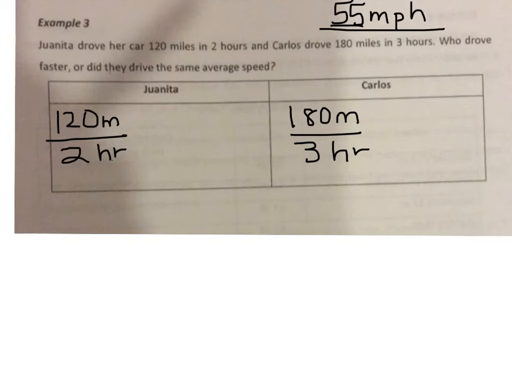So 120 divided by 2 is 60. So the label on this, be very careful, it's 60 miles per hour. This slash, when you make that, does mean per. Otherwise, if you want to be safe, you can always put 1 hour on the bottom. We're going to do the same thing for Carlos this time. So it's just basically the top, and we're going to divide that by the bottom. So 180 divided by 3 is again 60 miles per hour.